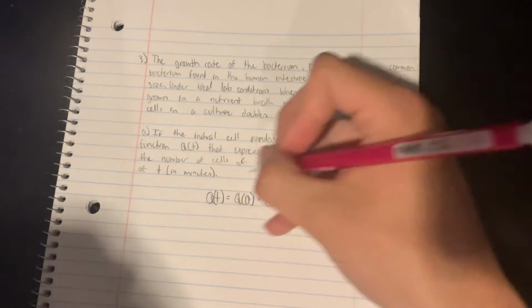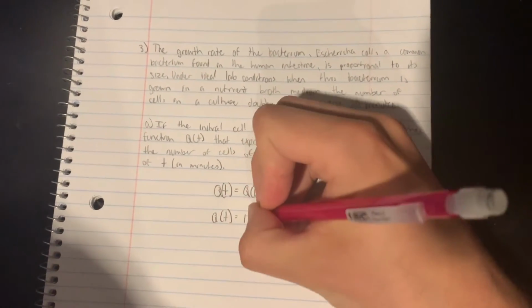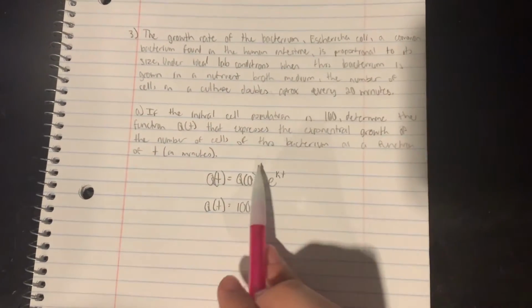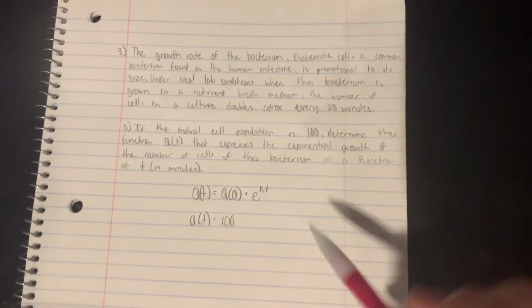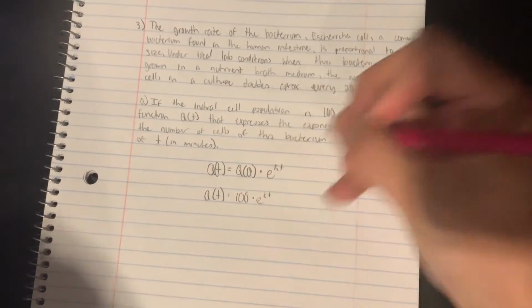And then we get that, and we can substitute in 100 for Q of 0, because 100 is the initial population as expressed in A. And then here we have our function Q(t).